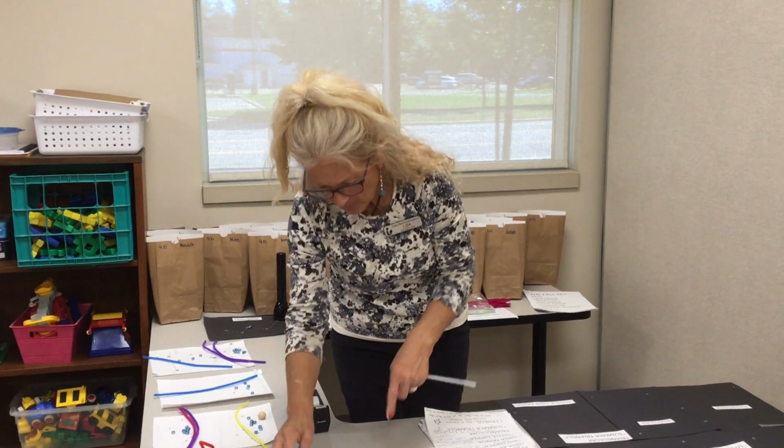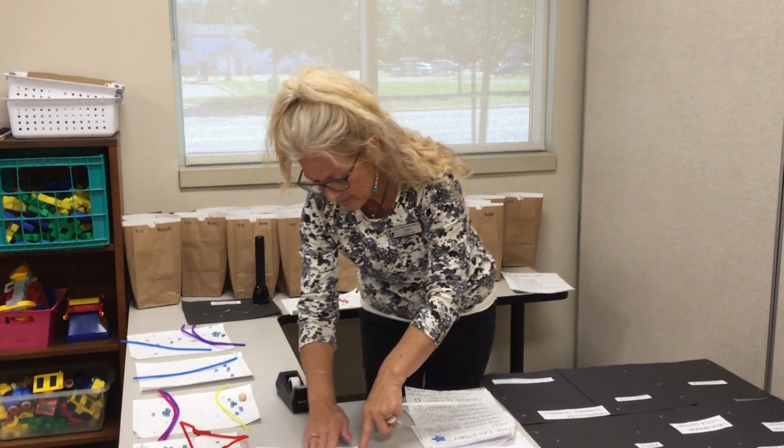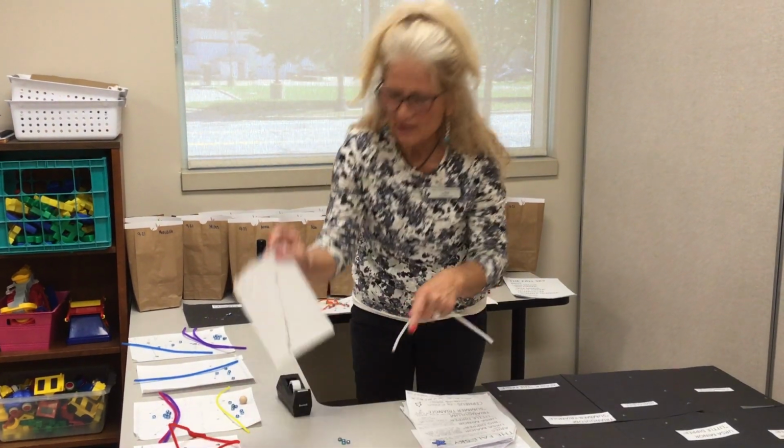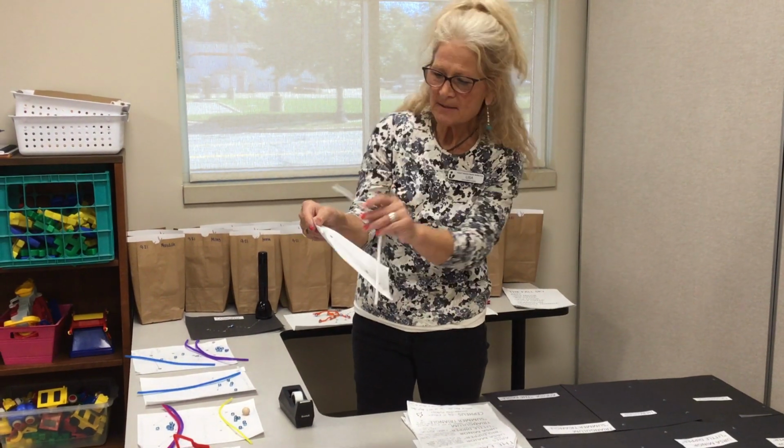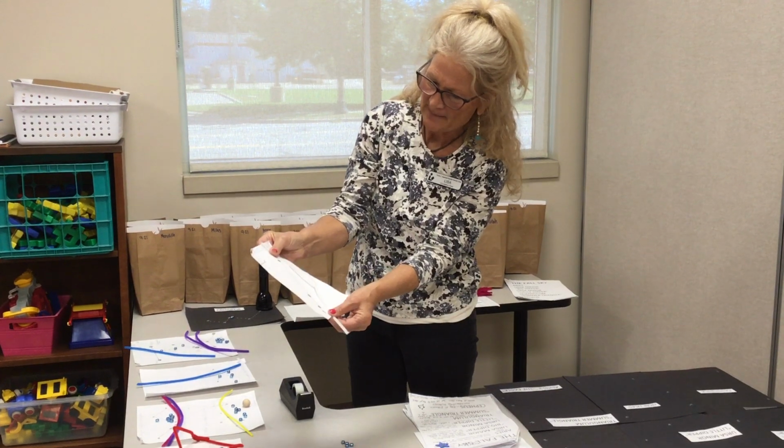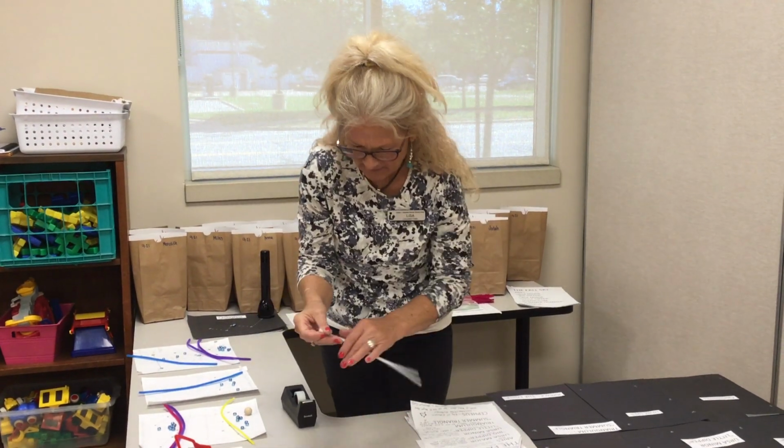So anyways, the first one we're going to make, the other thing I wanted to point out to you, in your packet you're going to have a star map. And this is to guide you, to help you with your shape. And it's not real hard. Have fun with it, you guys. Remember, science is all about exploring.